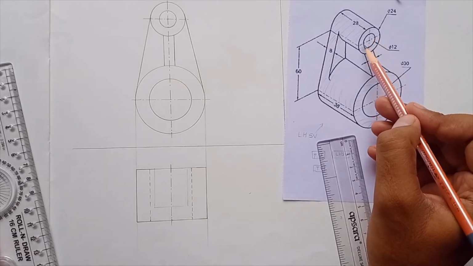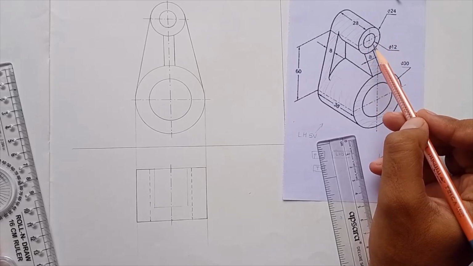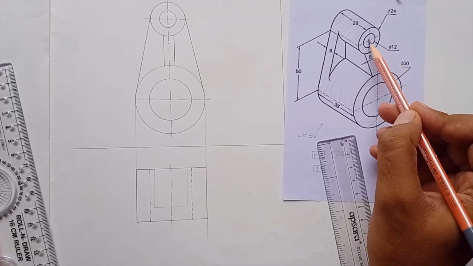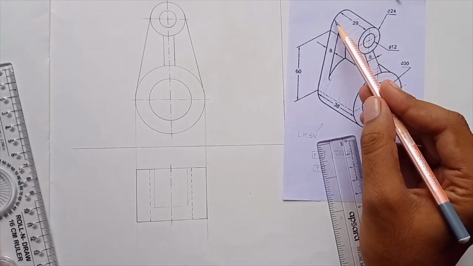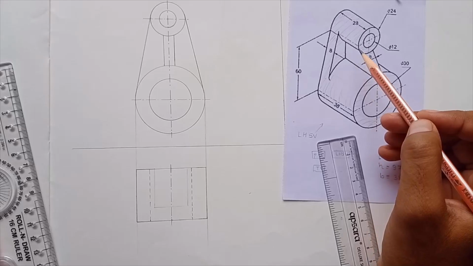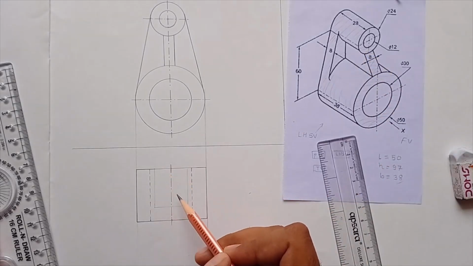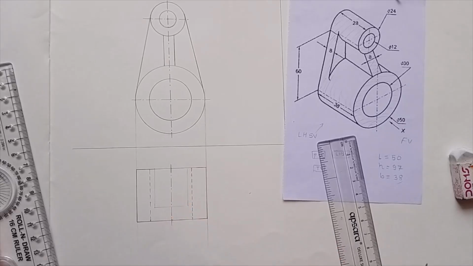Now to draw this hidden hole, which is at a breadth of 28 millimeter only, having the diameter 12. From the center line, 6 millimeter on both sides, and we draw the hidden line up to this 28 millimeter width, isn't it? So from the center line, this would be my 28 millimeter width, with 6 millimeter on both sides. So let's mark a point and draw the hidden line.